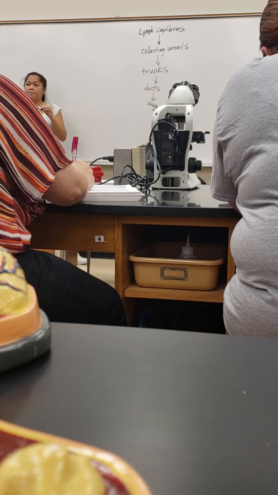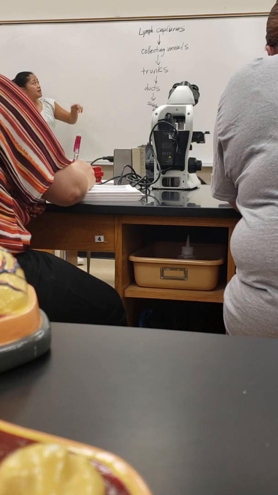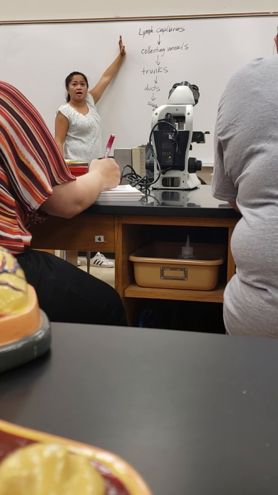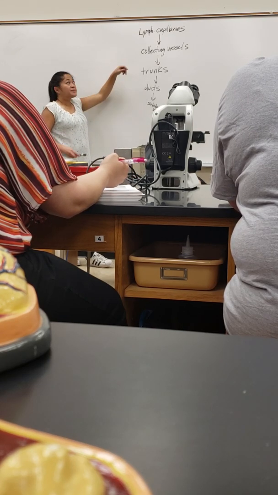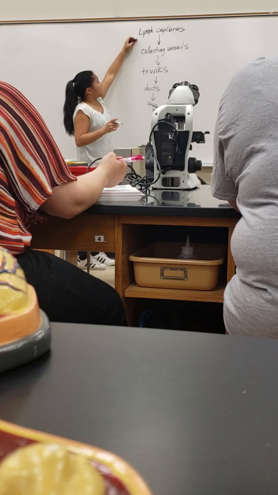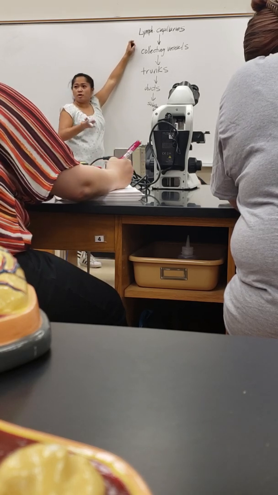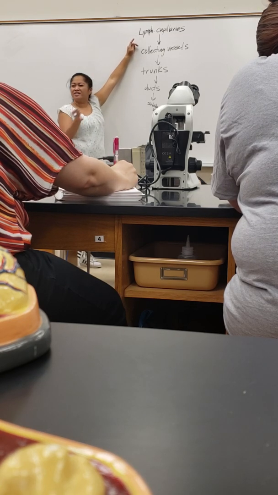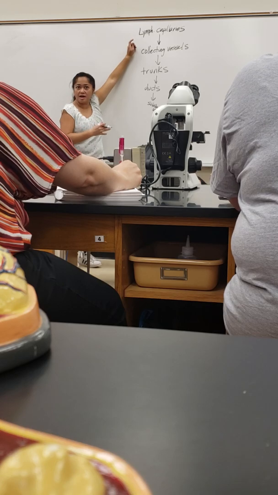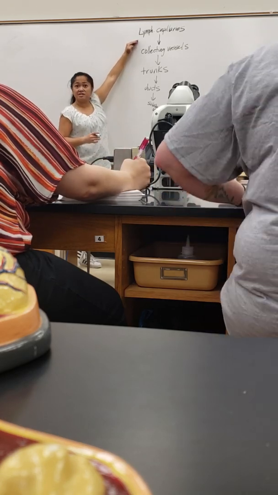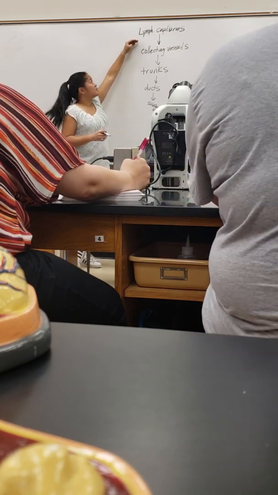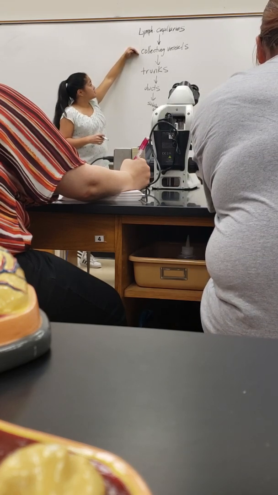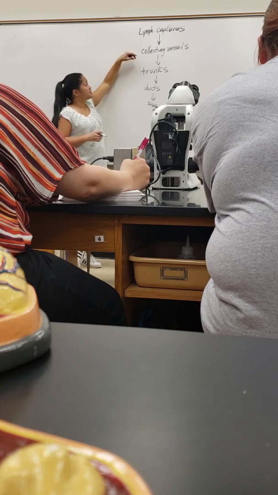Okay, so on here, basically you just need to know where the fluid is coming from and where it goes to, okay? So the lymphatic capillaries is where lymph is formed, right? Because before it gets into the capillaries, it's called interstitial fluid, so it's not even the same thing. So this is where lymph is actually formed, okay? From there, the lymph flows to the collecting vessels. The collecting vessels drain the fluid to the trunks.